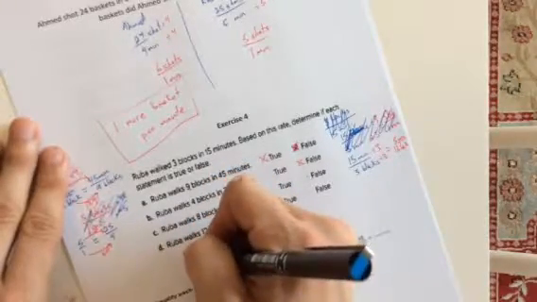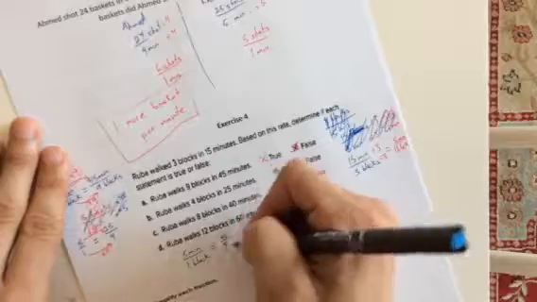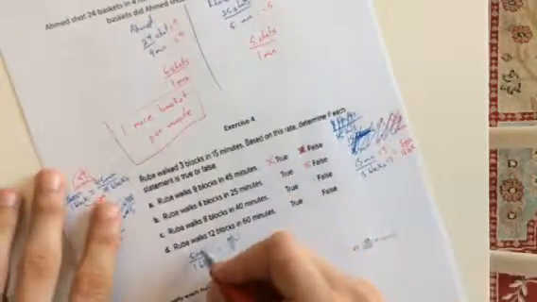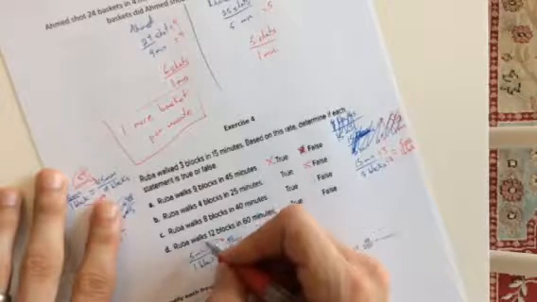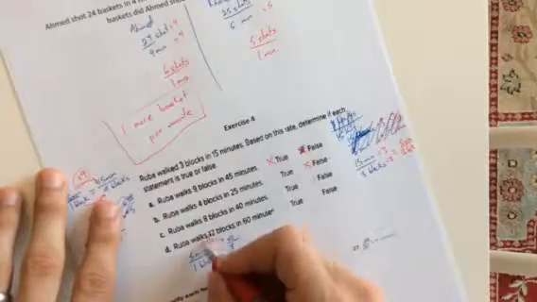Let's do the next one. 8 blocks in 40 minutes. Okay, so is 5 minutes per 1 block the same as 40 minutes per 8 blocks? Let's see. 5 times what is 40? Times 8. 1 times what is 8? Times 8. Those are the same. So, yes, that's true.